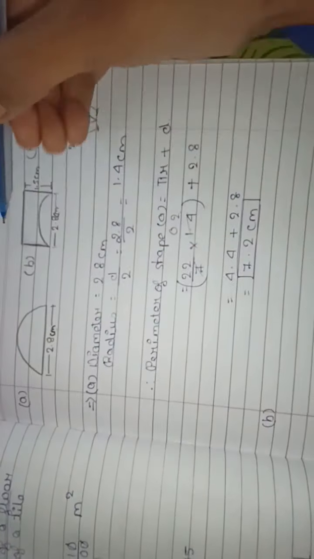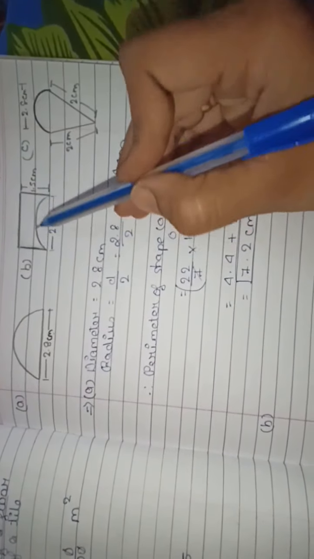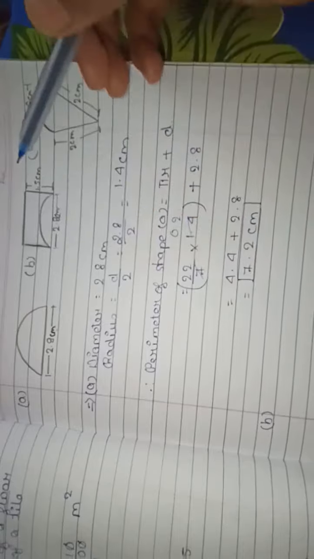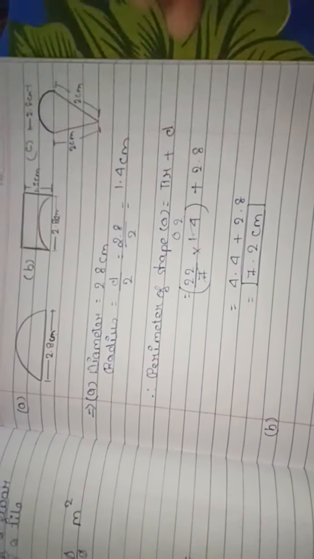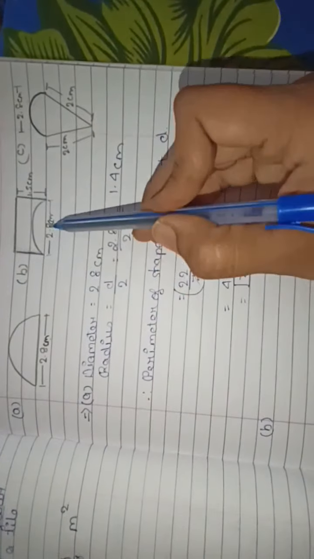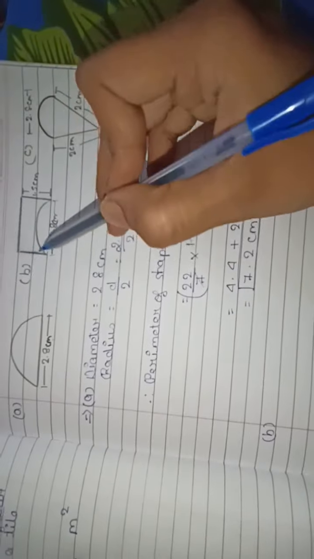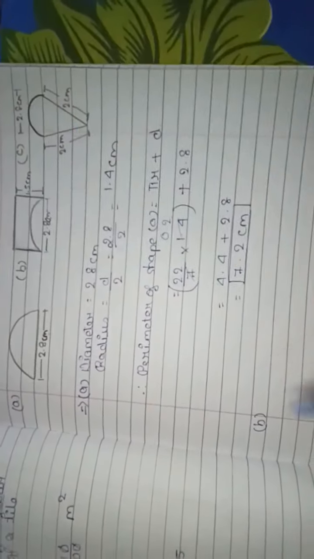So addition of the circumference of this semicircle plus this breadth, this length and this length. The base will not be counted because there is no line over here, and the ant covers this shape like this.